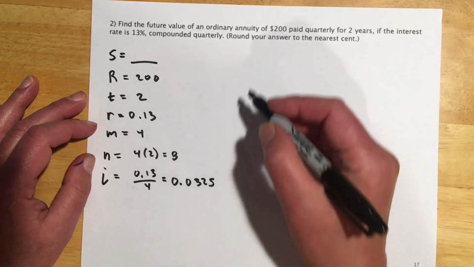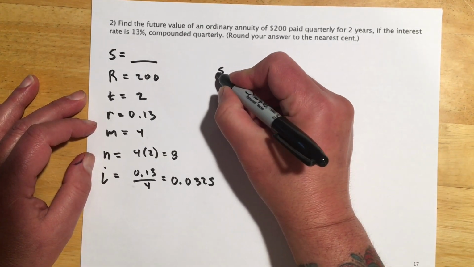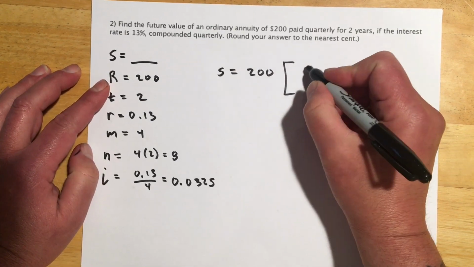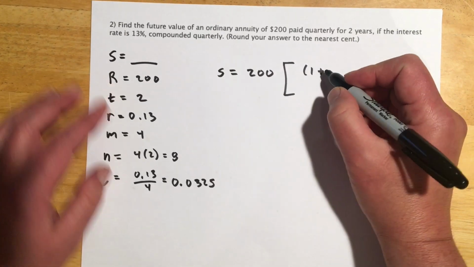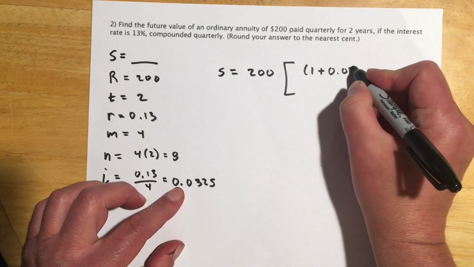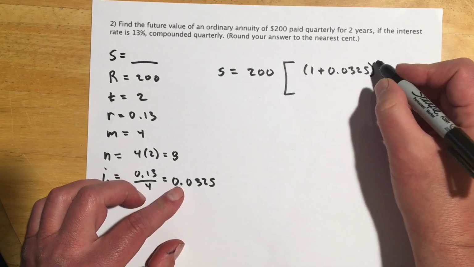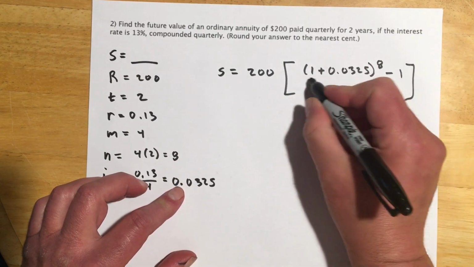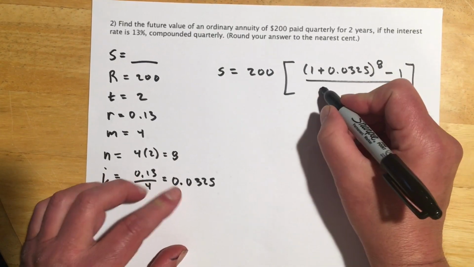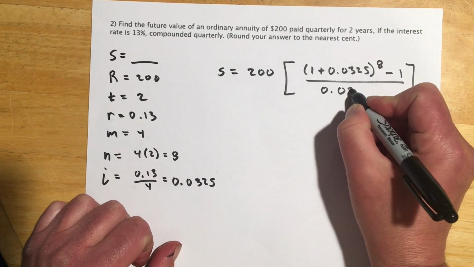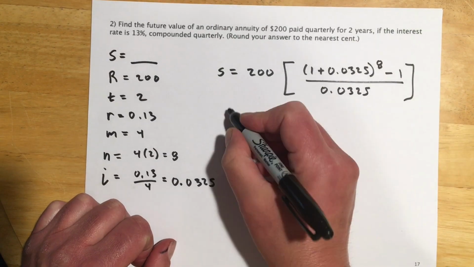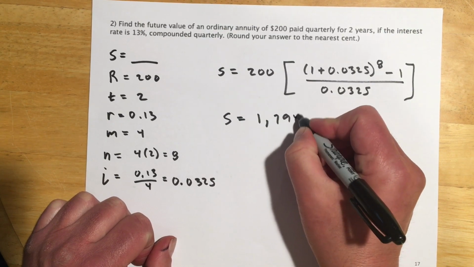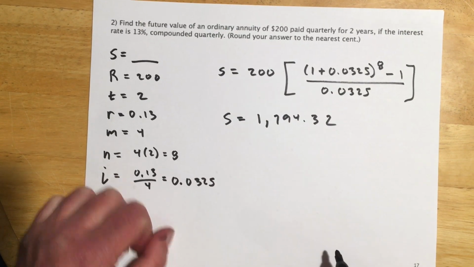And then once we have our list, we just shove it all in the formula and then shove it all in the calculator. So this is going to be S equals 200, that's our payment, and then it goes 1 plus I, so 0.0325, to the N, which is 8, minus 1, and then that's all over I, so that number again. And then toss that in the calculator, and I got 1,794.32 when I did it.